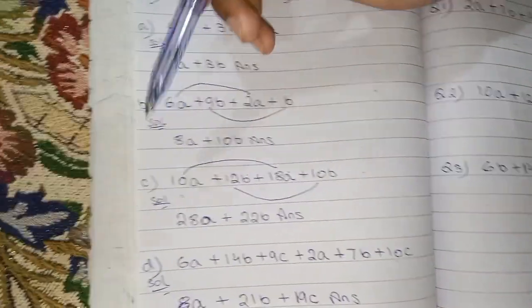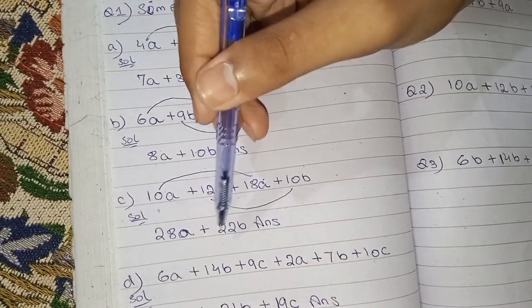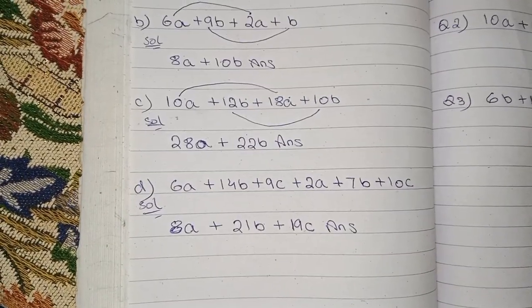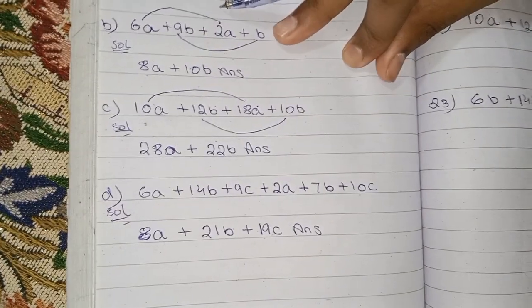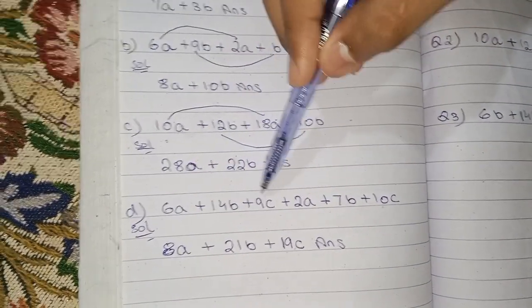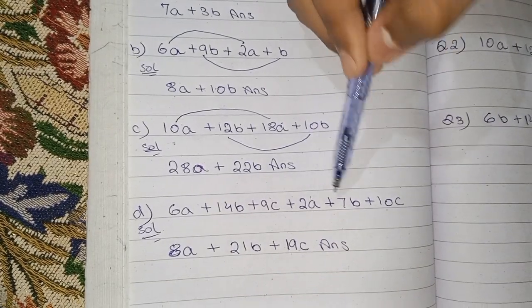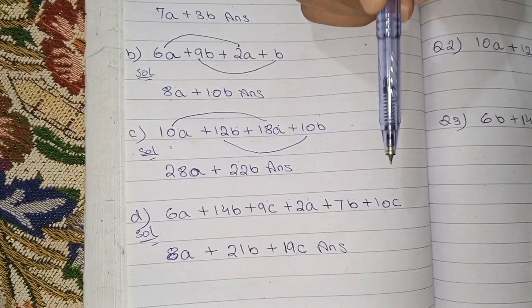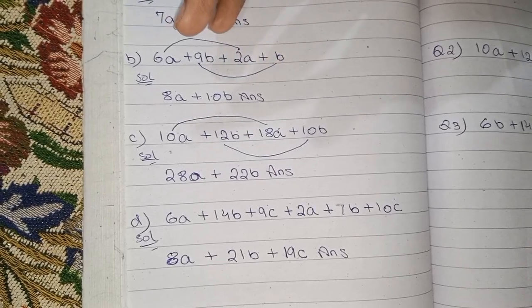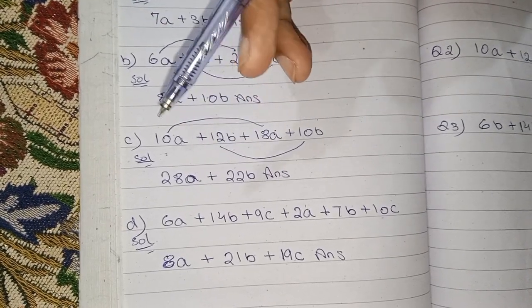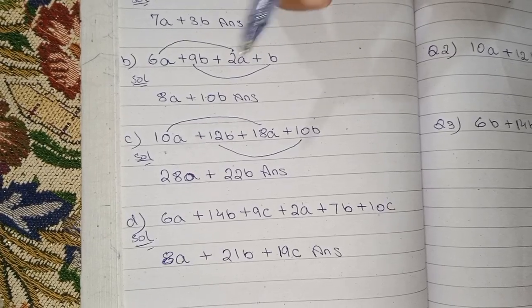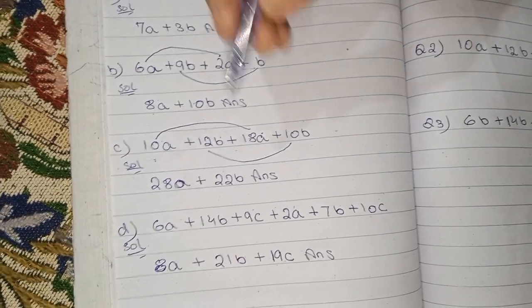Then the last part of our question in today's class. This is a tricky question, so pay attention. 6a plus 14b plus 9c plus 2a plus 7b plus 10c. We have to simplify and solve them step by step. This is a question of only one step, so it will not take us much time. In seconds, you can easily understand it.